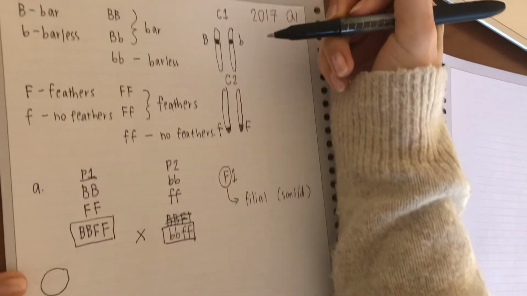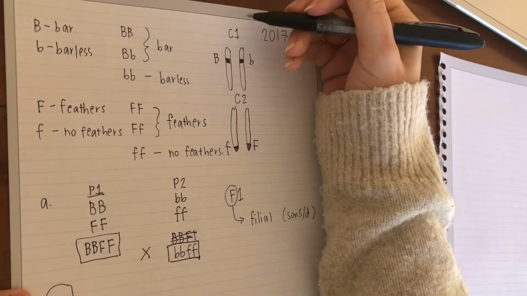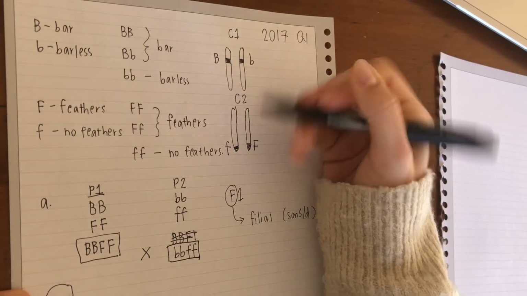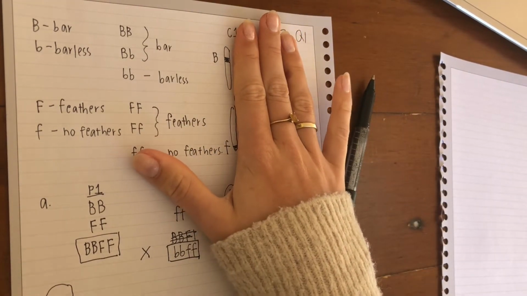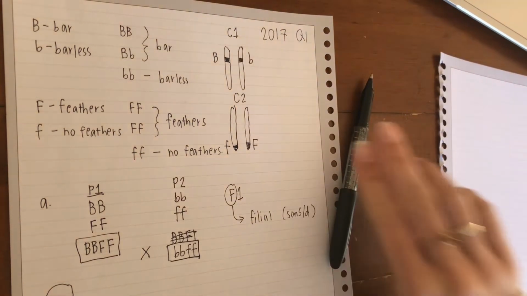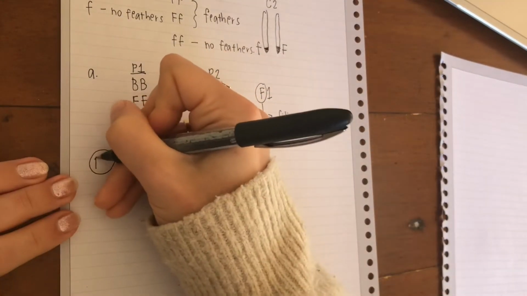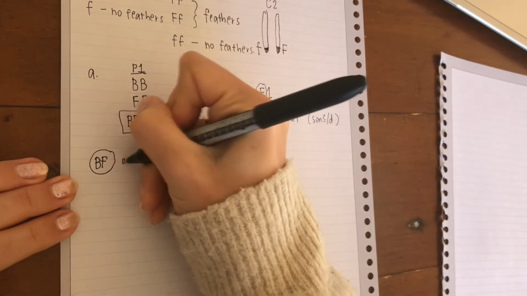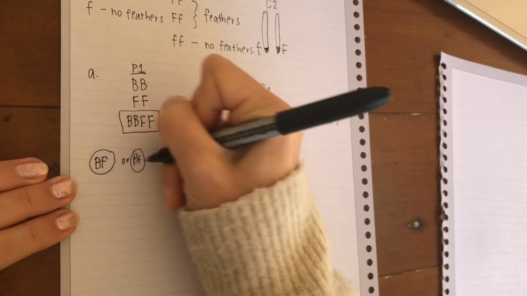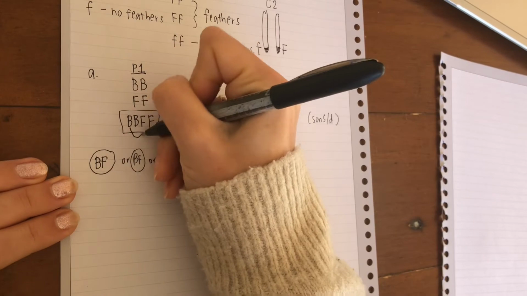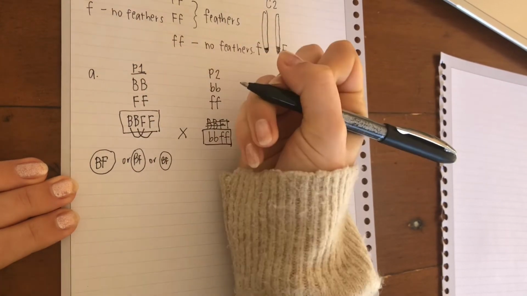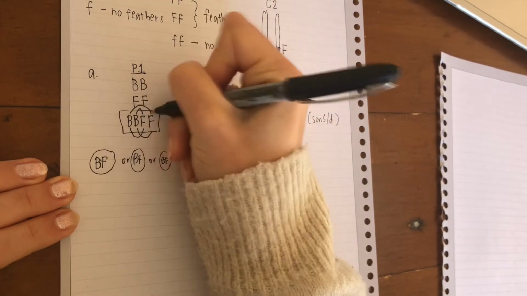So we get our chromosomes separating, and so our gametes are haploid. So we'll get one B and one F in each gamete. Okay, well, the only combination is big B and big F, every time.